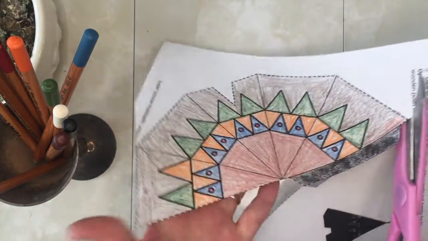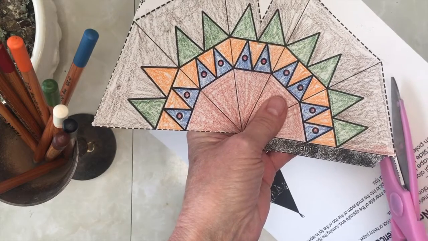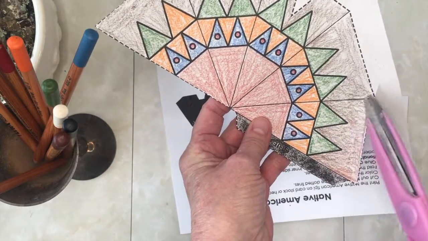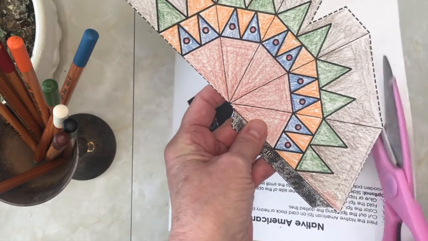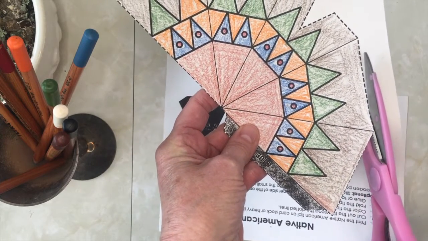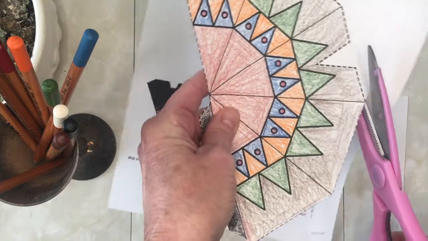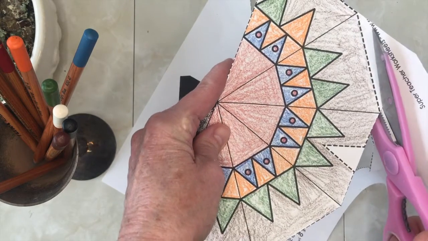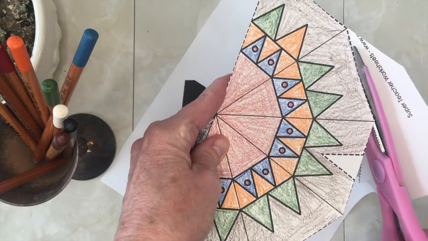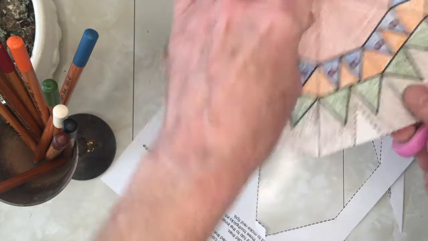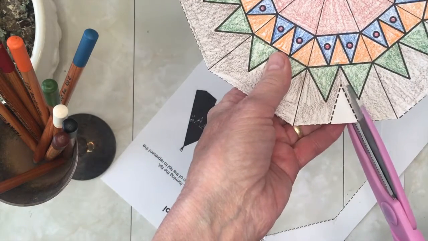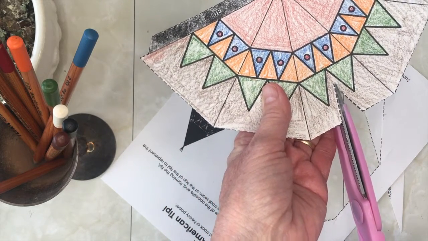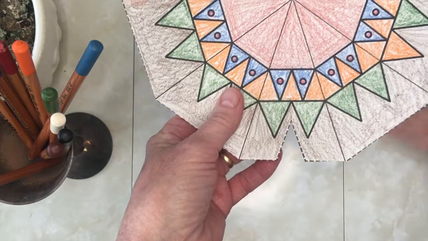So do you see how I'm cutting around? Just the dotted line. You don't want to cut on that solid line, but you want to cut here. So there we go. And I'm going to just go around that really quickly. And then I'm going to just do a little snip here and a little snip there for the doorway. Okay.